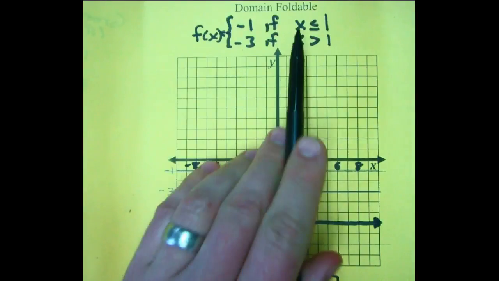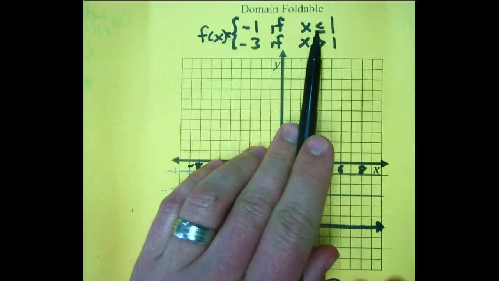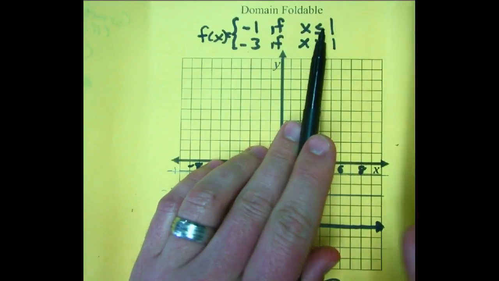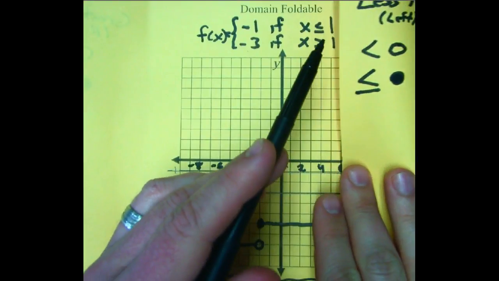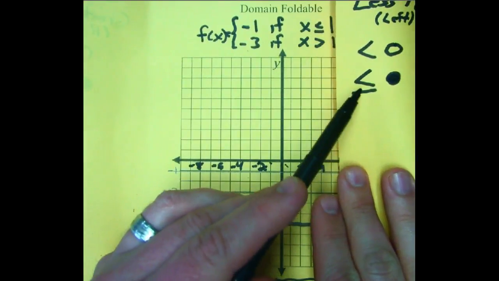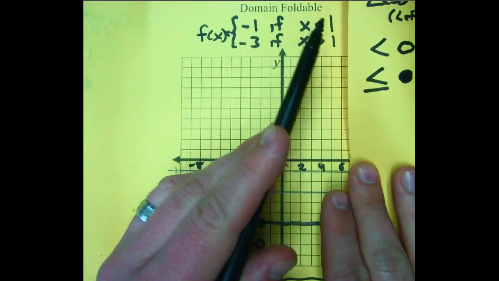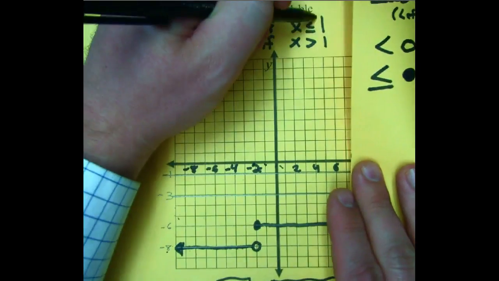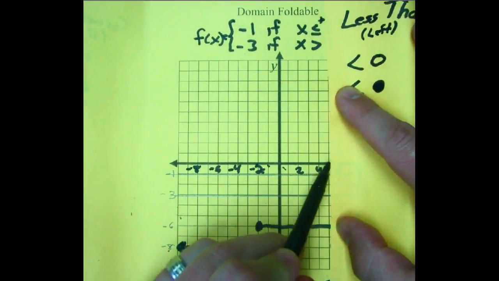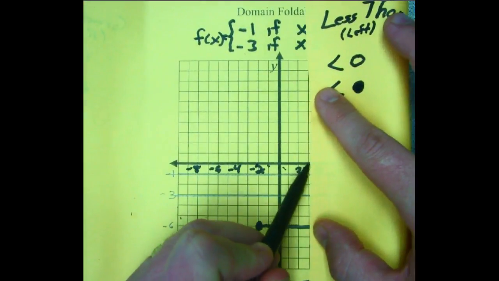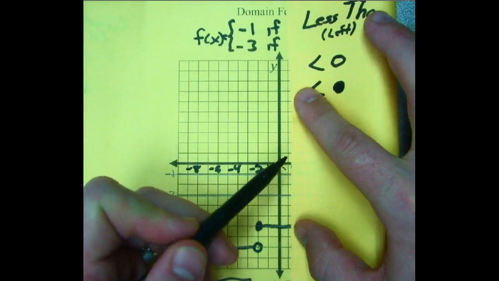Okay, so to graph the first one, it's less than or equal to, so it's going to be a closed circle, and the less than, I'm going to use this side, so less than or equal to, and I'm going to move it to +1. This is +1. That's at 5, 4, 3, 2, and 1.